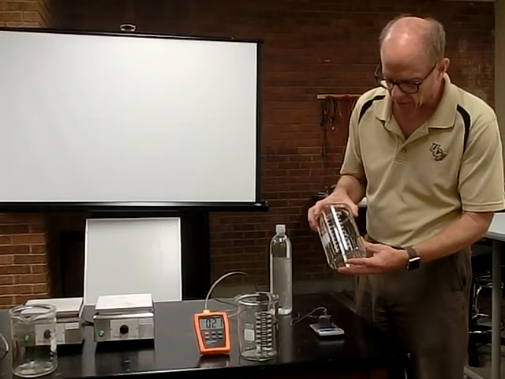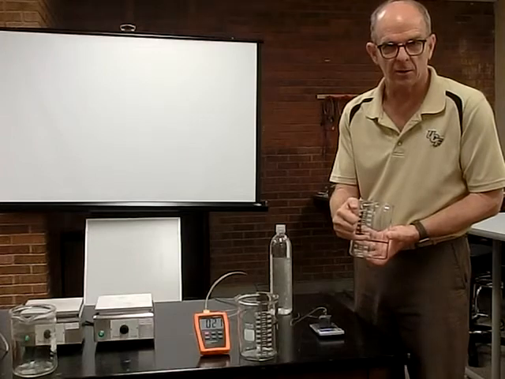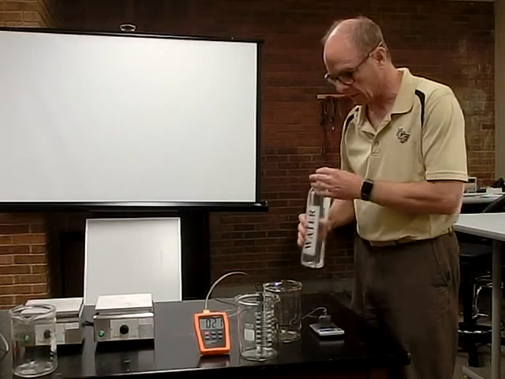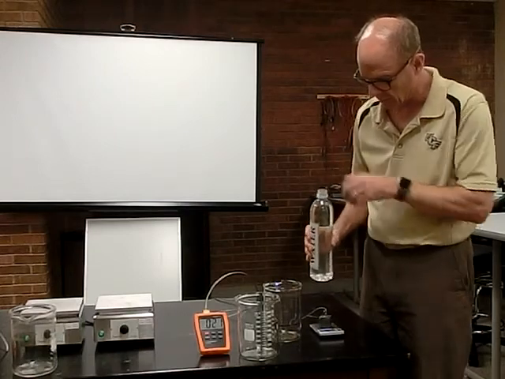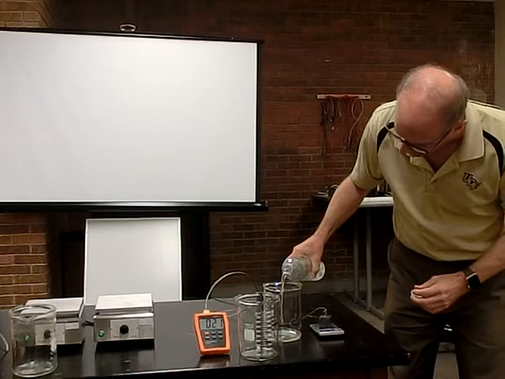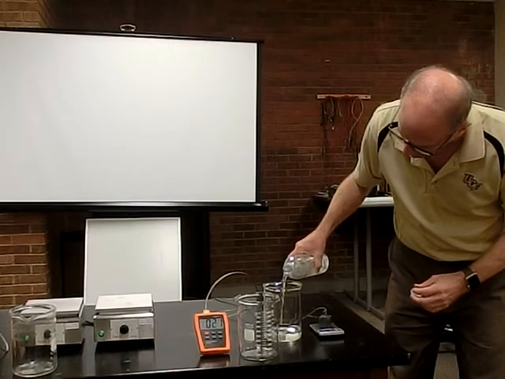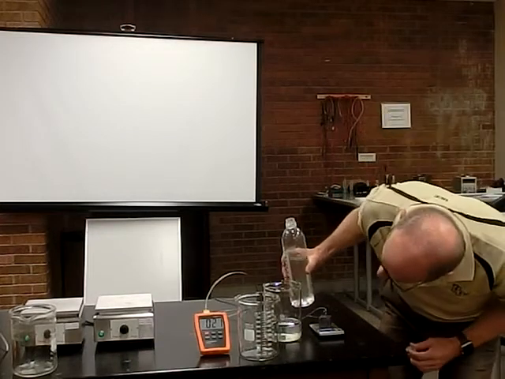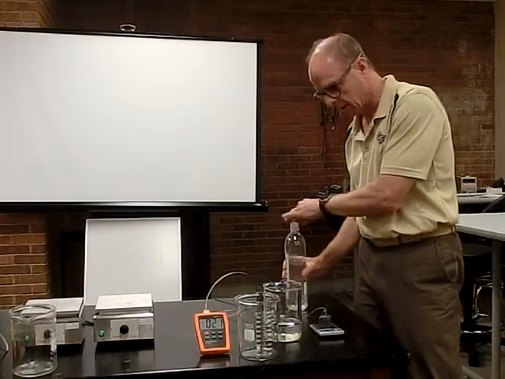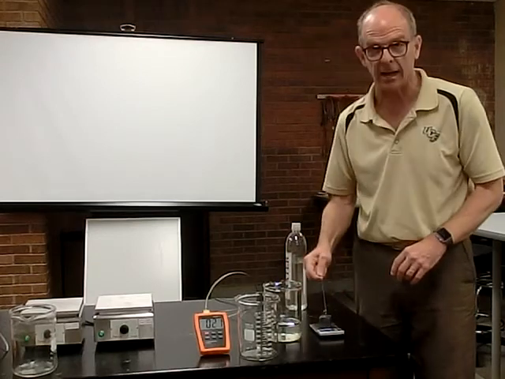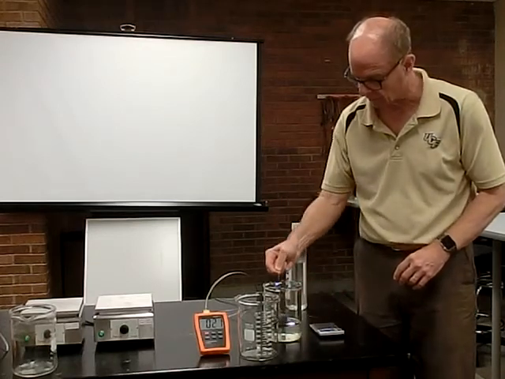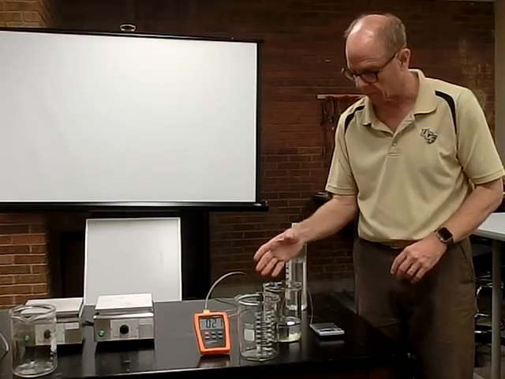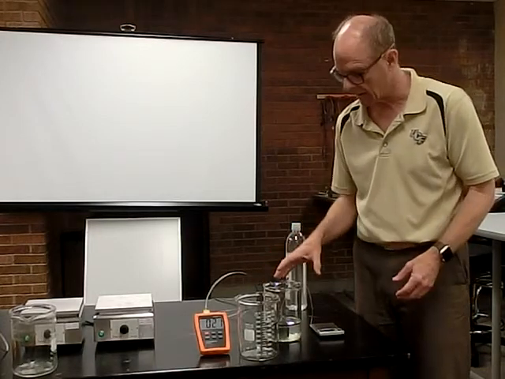This beaker is marked off with an arrow at 356 milliliters because 1 milliliter of water weighs 1 gram. So I'm going to put 356 milliliters of water in this beaker, and that is equivalent to 356 grams of water. Then I'm going to add 356 grams of lead to that beaker. So the total amount of material in this beaker is 712 grams, half water, half lead.